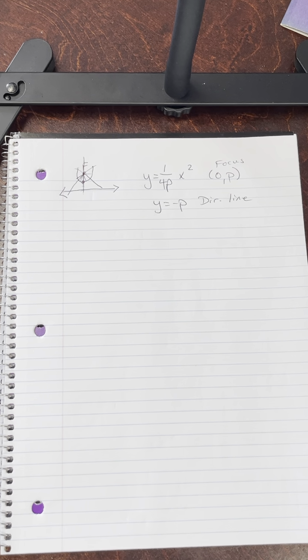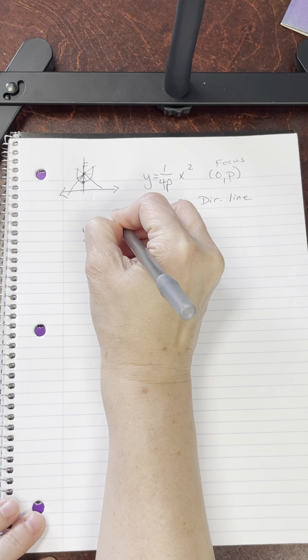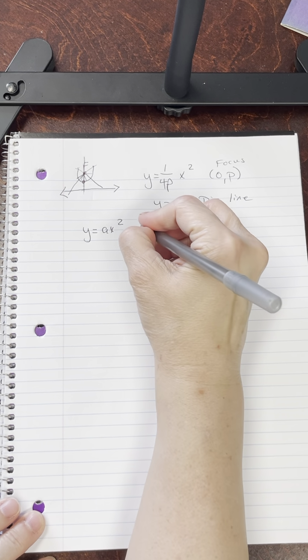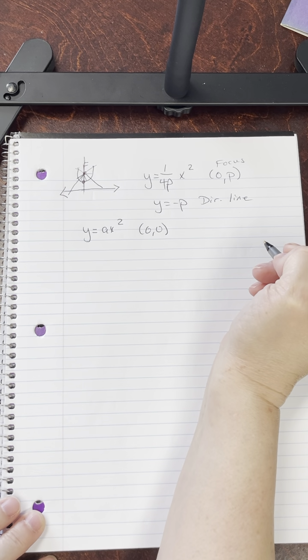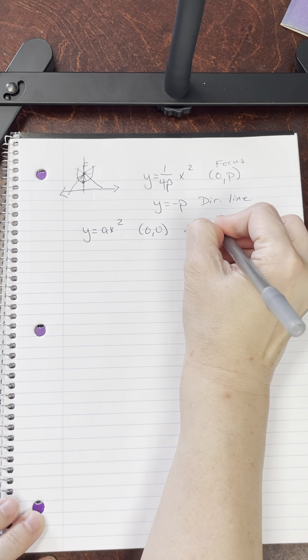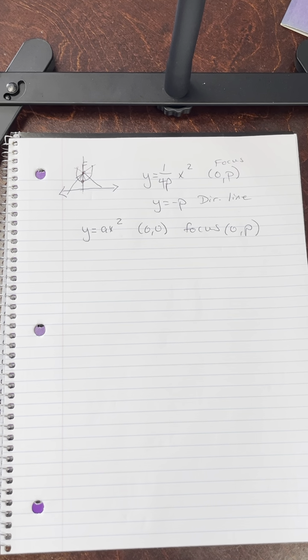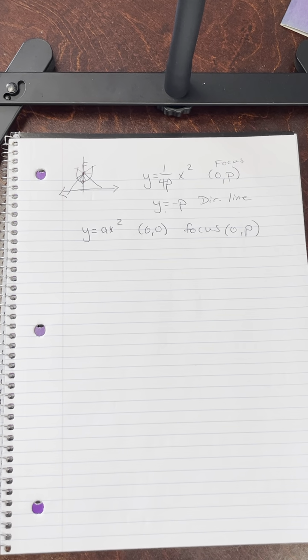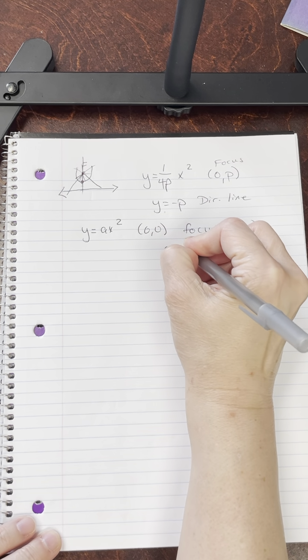Okay, now that you have those, there's another box of extreme importance near the bottom of page 431, the graph of the quadratic function y equals ax squared is a parabola whose vertex is at (0, 0), because there's no extra numbers added in there, whose focus is (0, p), as I set up there, and whose directrix is, as I said, y equals negative p, where the a is 1 over 4p.